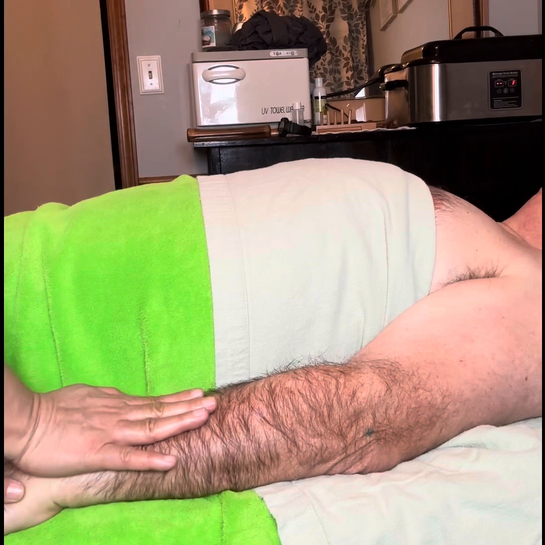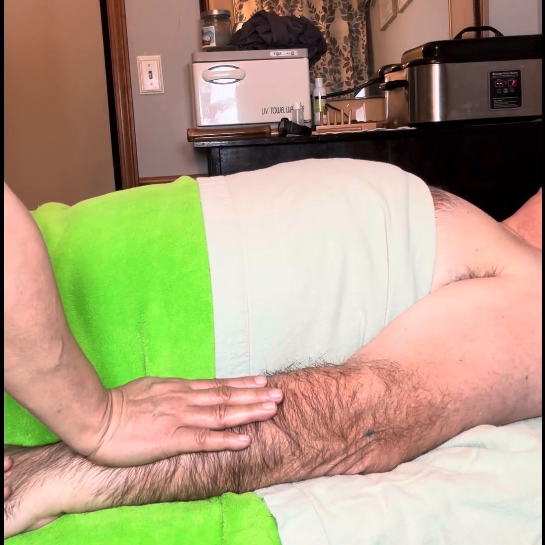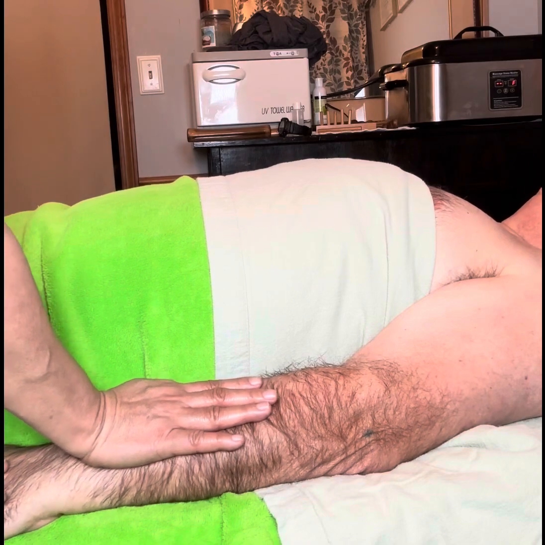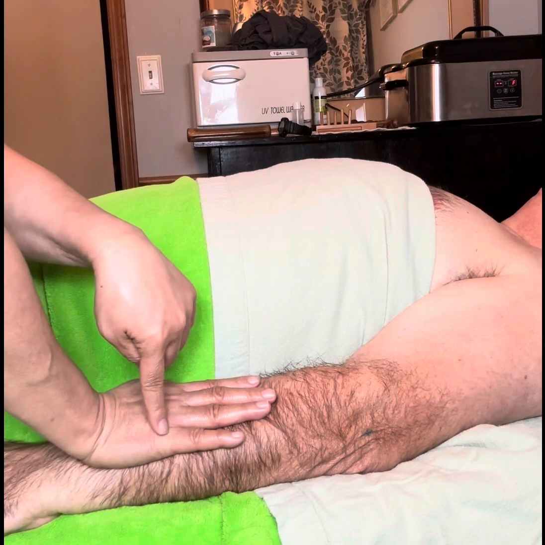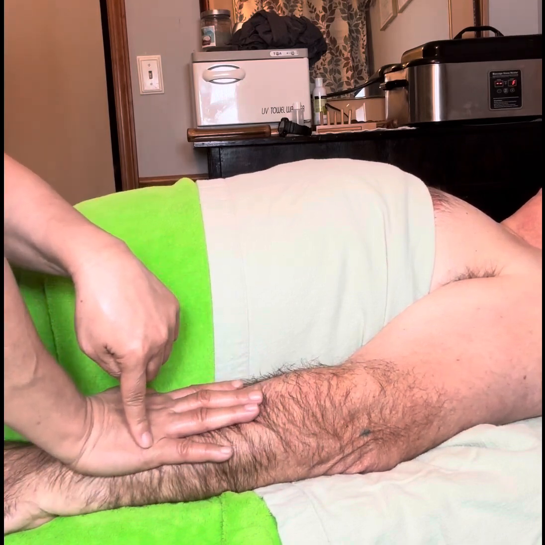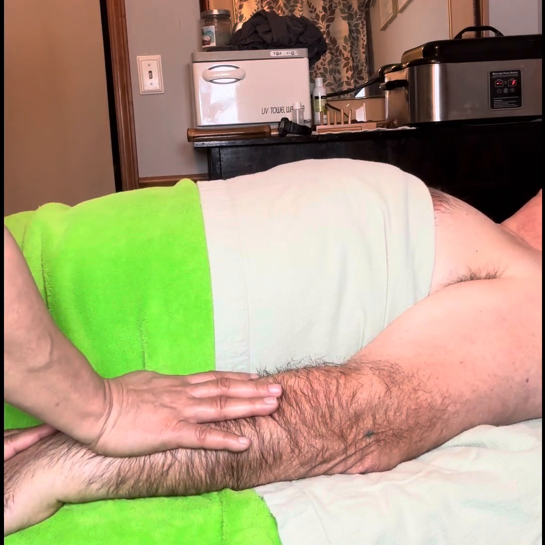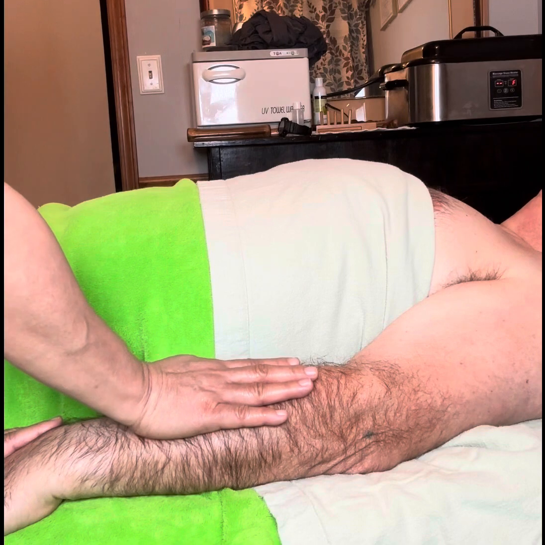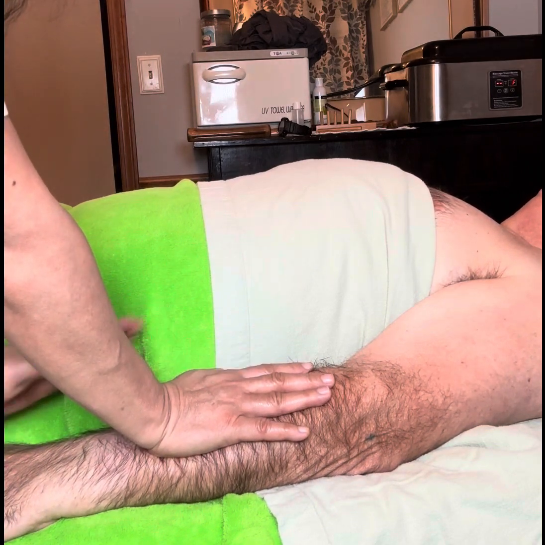Okay, for the longitudinal friction, connect your hand, then our hand doesn't slide on the skin, but the muscle is the one we move. So we release slowly, then move a little bit, then connect by pressing down.